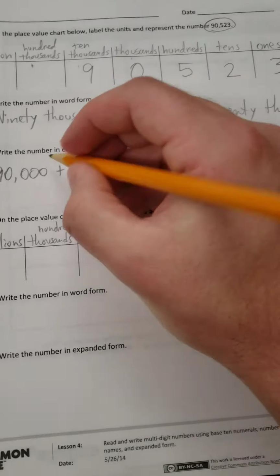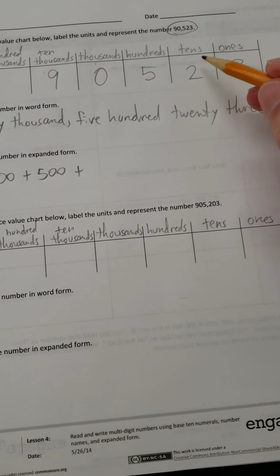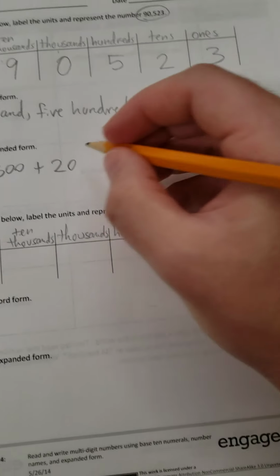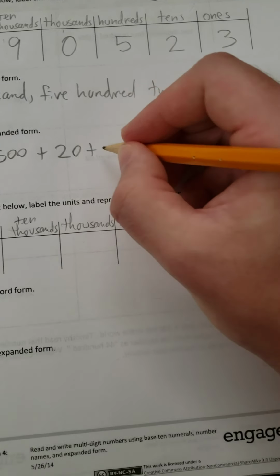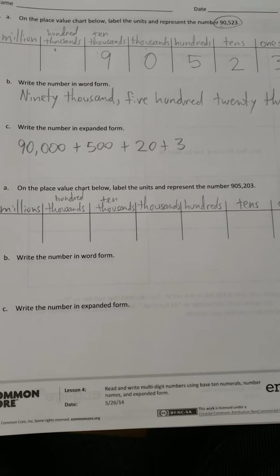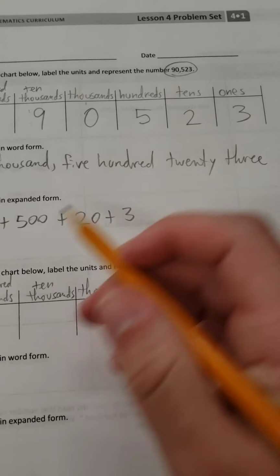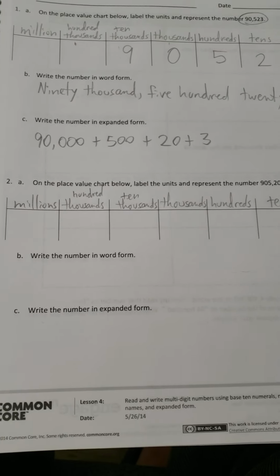There are 500s, so that's 500 plus there are 2 tens. 2 tens is 20 plus, and then in the ones place we have 3 ones, so that would be 3. Okay, so 90,000 plus 500 plus 20 plus 3, we have expanded it out, the value of each place value.